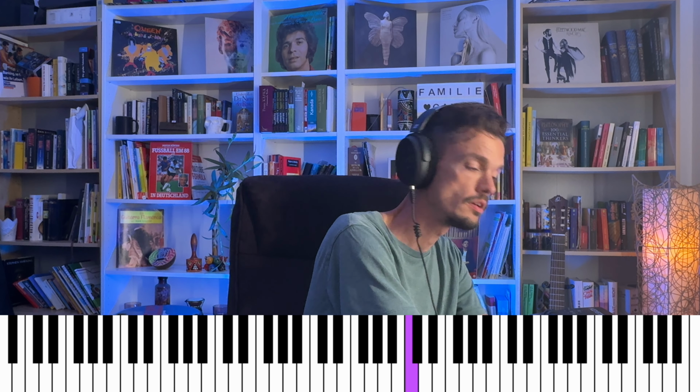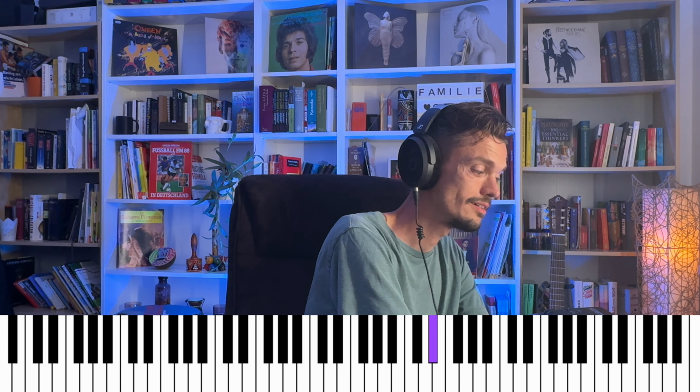Right, so this is the sonic material that the melody is made up of. Right, so this is very, very pentatonic based. C, E flat, F and G, which form the melody.